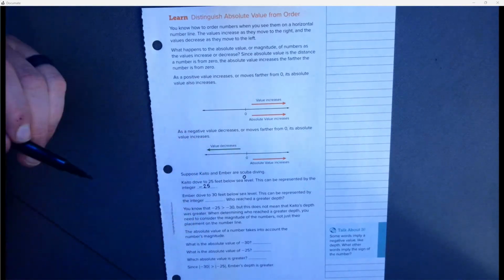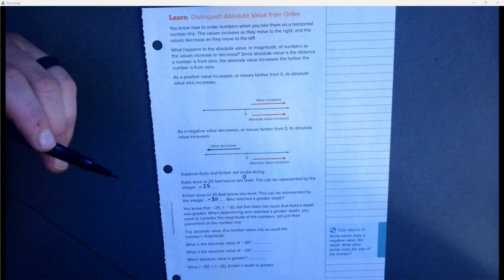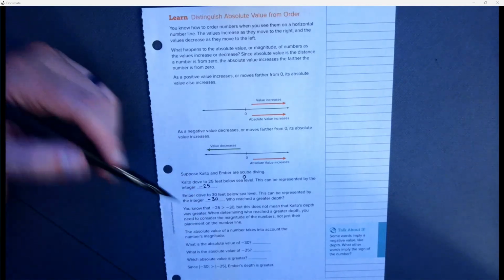Ember dove to 30 feet below sea level. This can be represented by the integer negative 30. The same reasoning applies. So who reached a greater depth? You know that negative 25 is a greater number than negative 30, but that does not mean that Cato's depth was greater. When determining who reached a greater depth, we had to consider the magnitude of the numbers, not just where they belong on a number line.